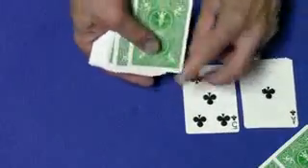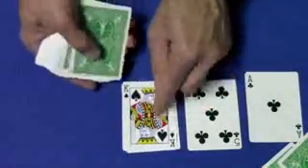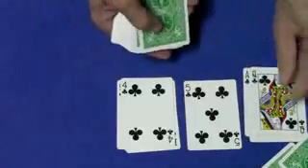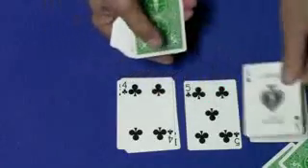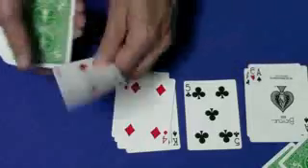There's an ace, a 5, a jack. That's worth 10, so we can place a card on it. A king is worth 10. Ace and 9 is worth 10. Jack is worth 10, Queen is worth 10, 6 and 4 is 10. These three equal 10, but we're not going to do it. It has to be two cards.